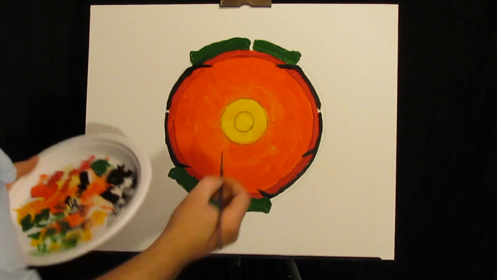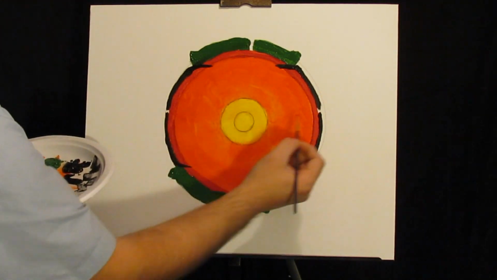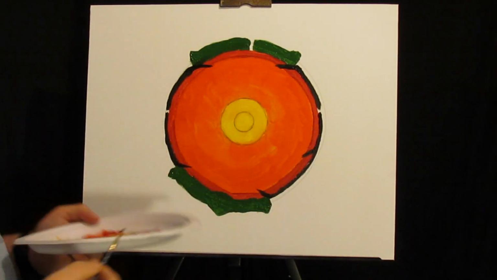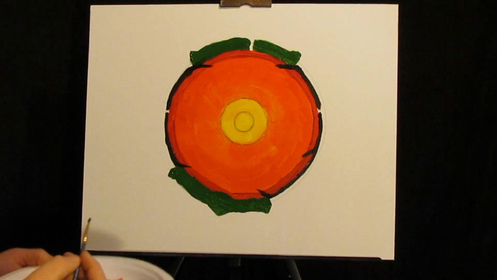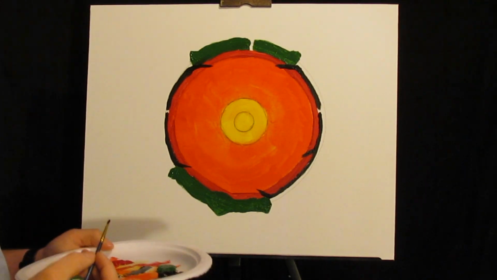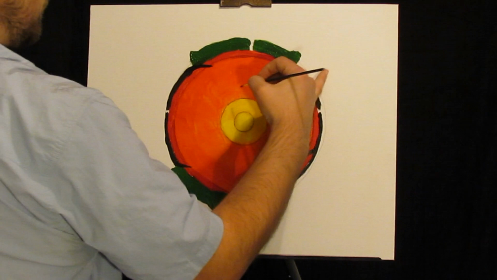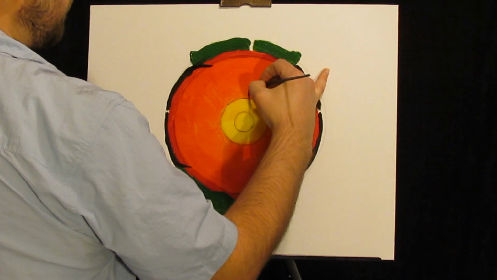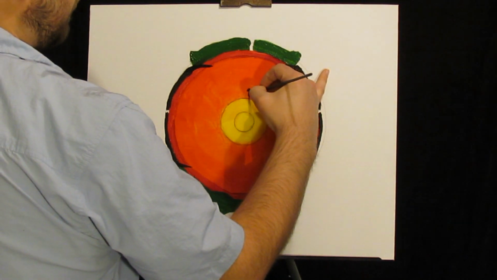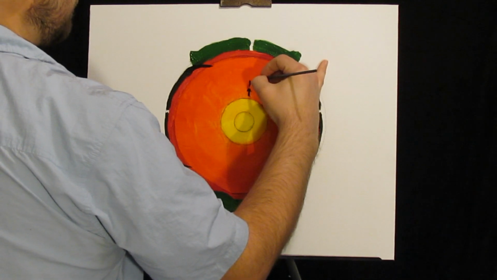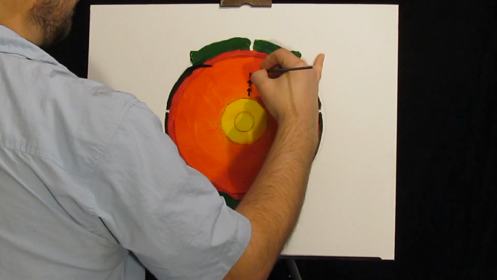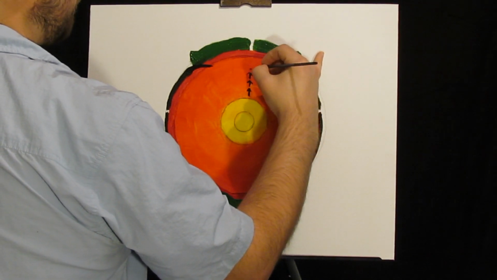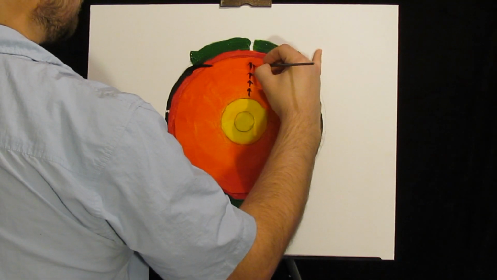Underneath our little open holes that we left in the crust, those are going to be the points where convection reaches the surface. So we're going to draw a series of arrows that go straight up from the middle, rather, straight up from the outer core to those open spots.